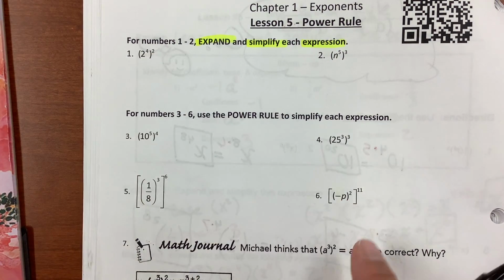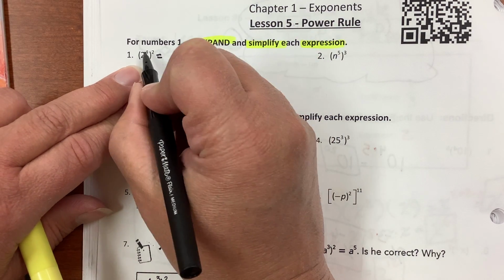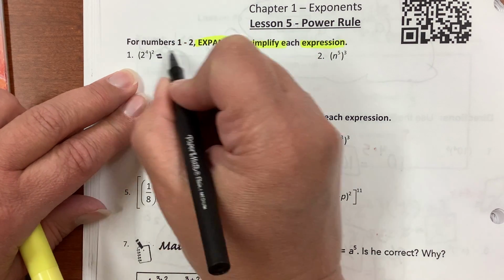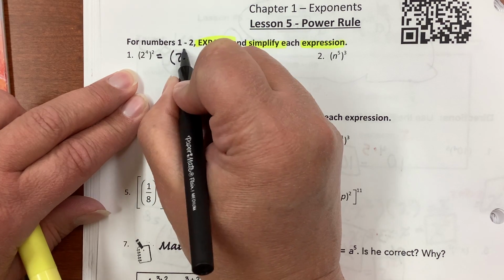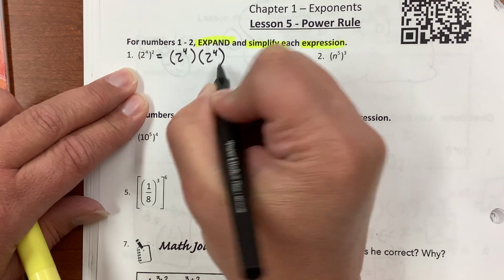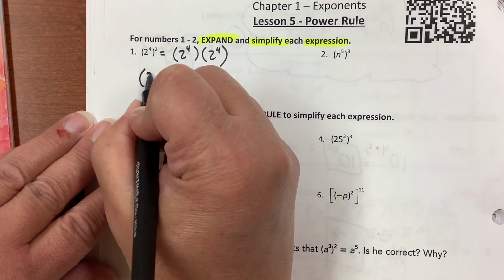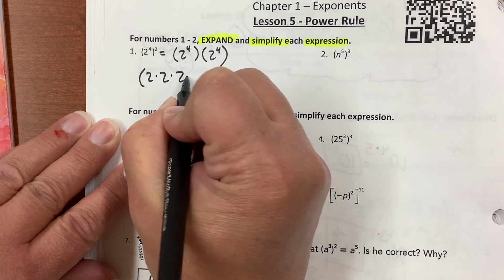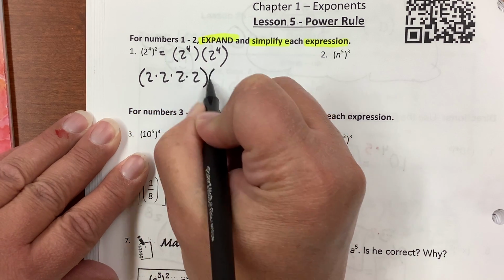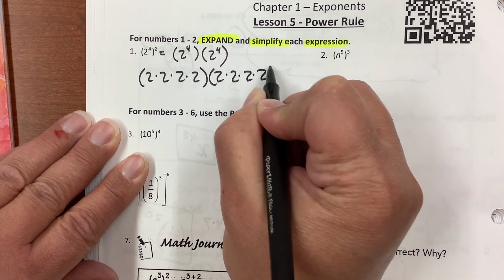Now remember how there was a bunch of different ways we could expand this. So I'm going to do it this way. I'm going to use 2 to the 4th power as a base 2 times. And then I'm going to expand 2 to the 4th power, 2 times 2 times 2 times 2, and this 2 to the 4th power, 2 times 2 times 2 times 2.